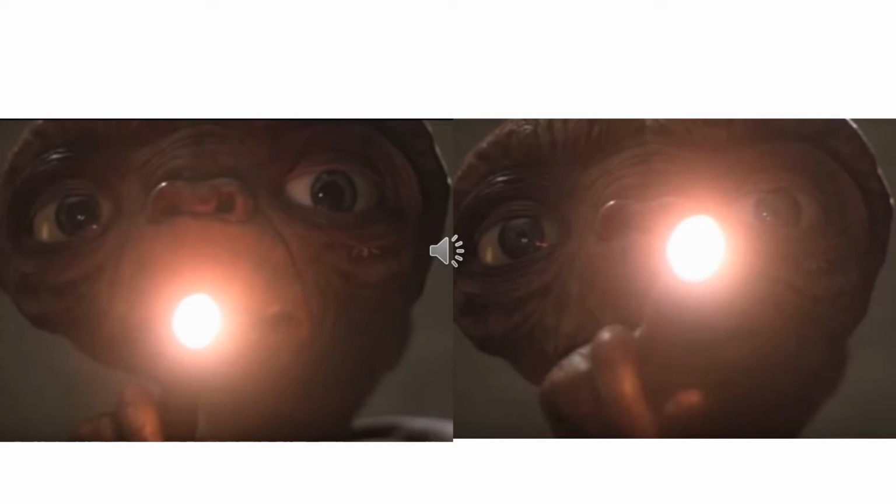But when his finger lights up to heal a cut in the finger of the child actor, notice in the right-hand side, the pupils have gotten smaller. They've actually constricted. This is done, of course, as a special effect mechanically, but that actually is what happens with human eyes when the light level changes.